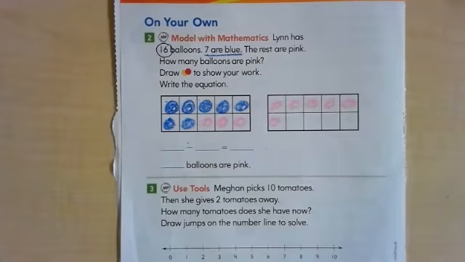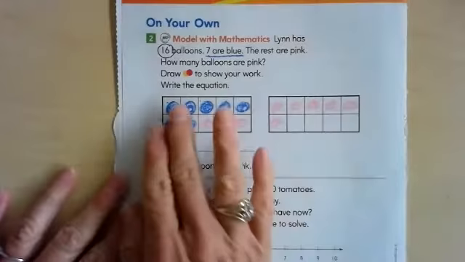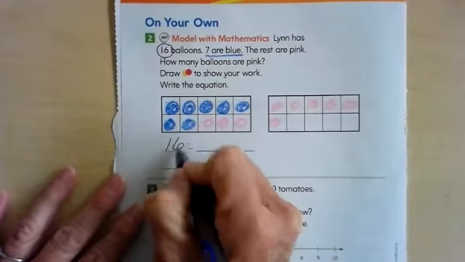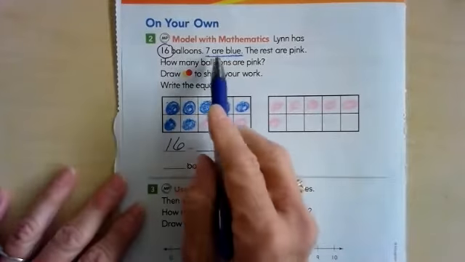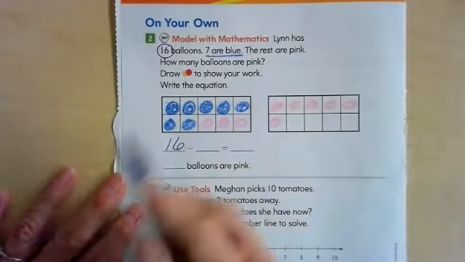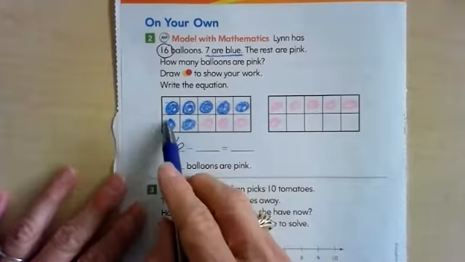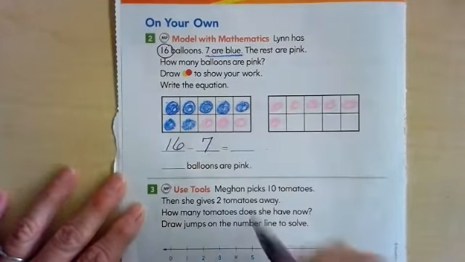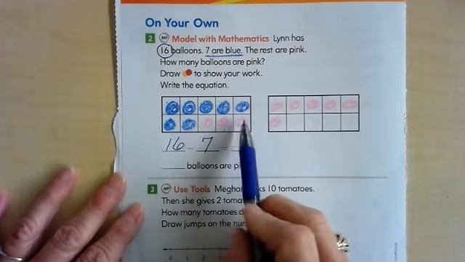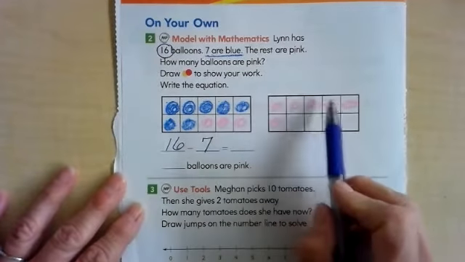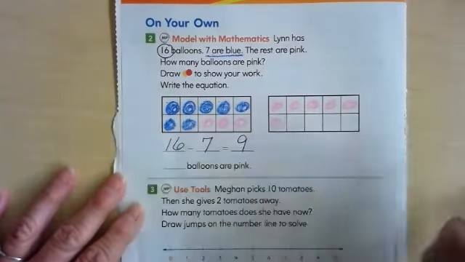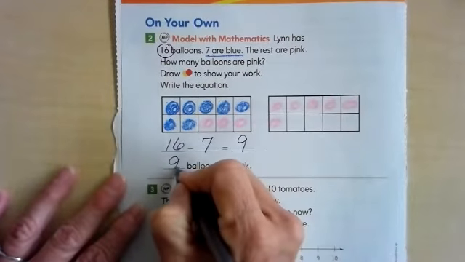So how many pink balloons do we have? Well, here's our equation. We've got 16 in all. So I'm going to write 16 minus the 7 blue ones. We have 1, 2, 3, 4, 5, 6, 7 minus the 7 blue. And that leaves us with 1, 2, 3, 4, 5, 6, 7, 8, 9 pink balloons. 9 balloons are pink.